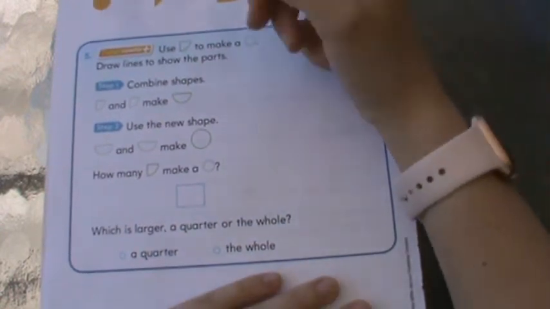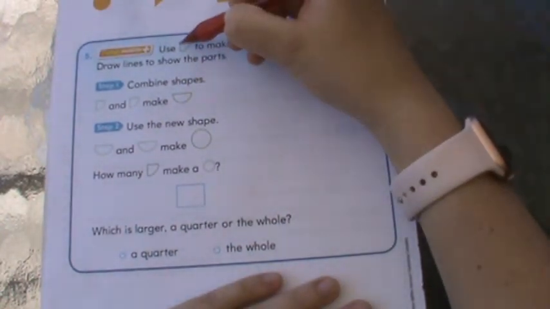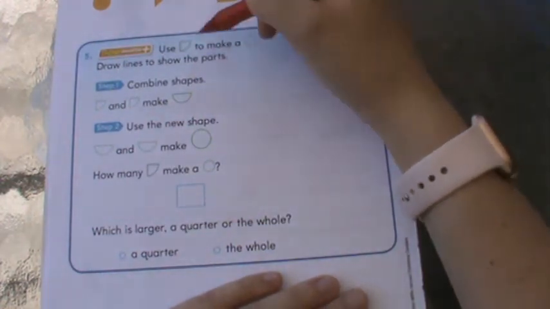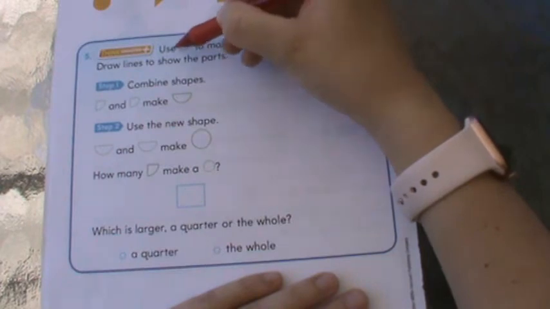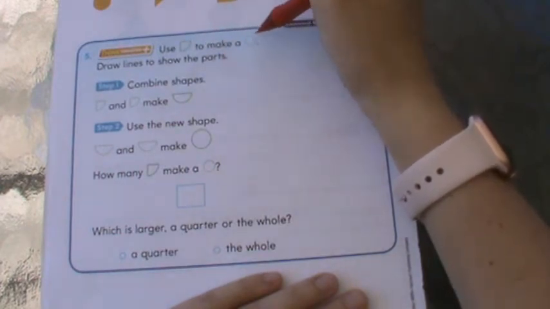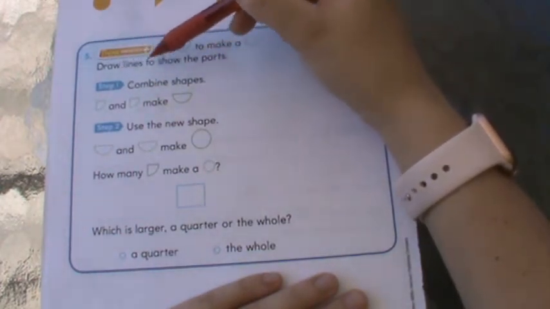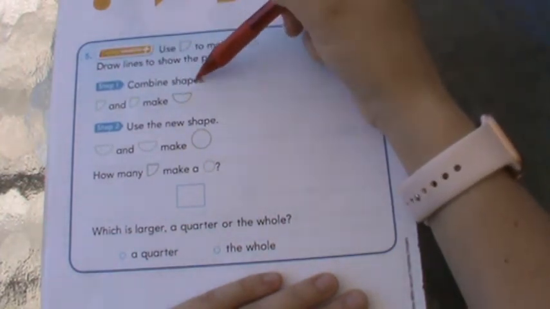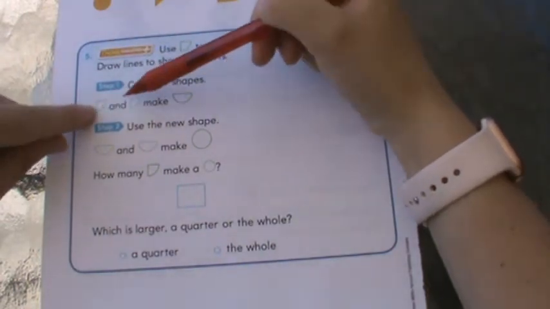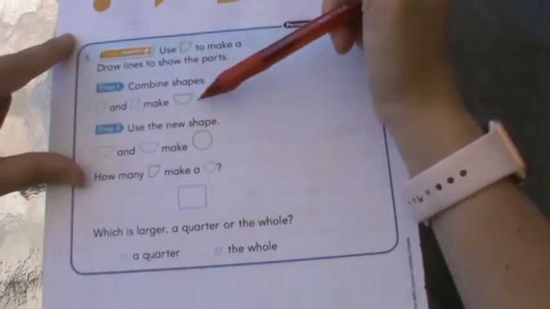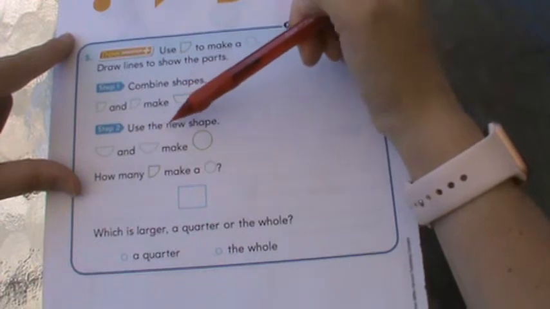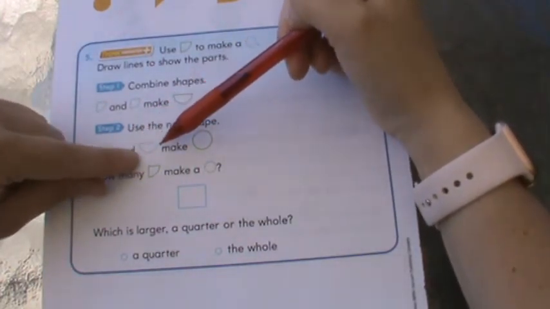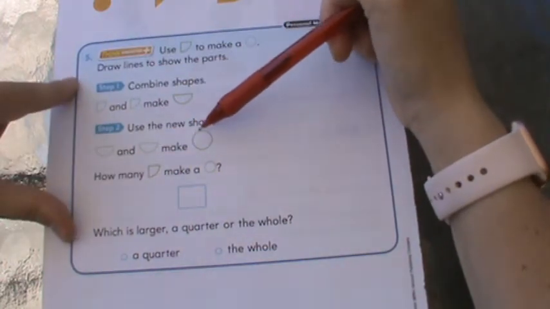Number 5, use this pizza shape, a 1/4 of a circle. Use this to make a circle. Draw lines to show the parts. So step 1, they want you to combine the shapes. Combine this piece and this piece to make a 1/2 a circle. Then use that new shape, the 1/2 a circle, and combine it with another 1/2 circle to make the circle.